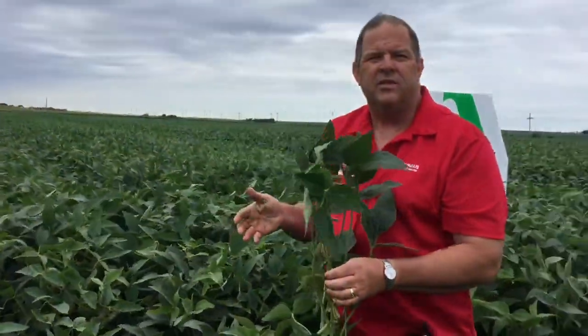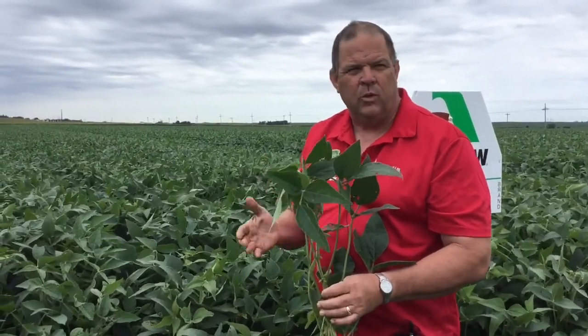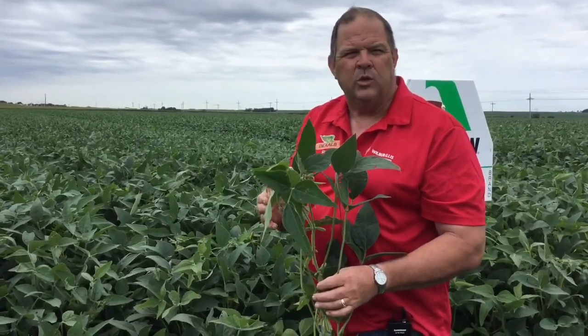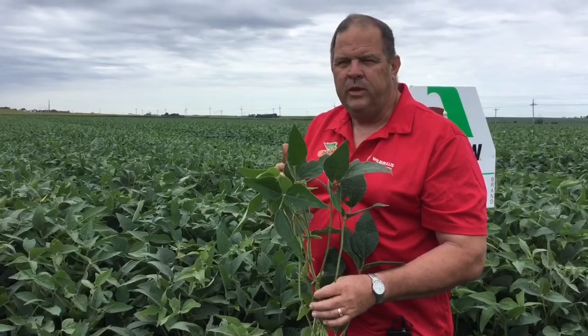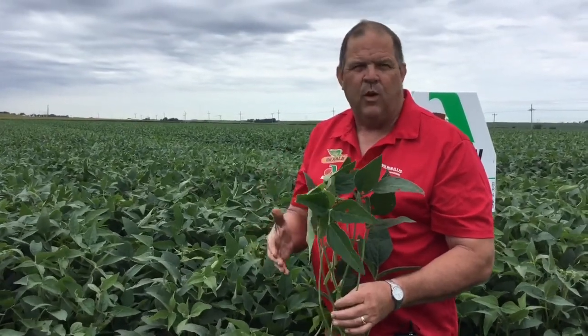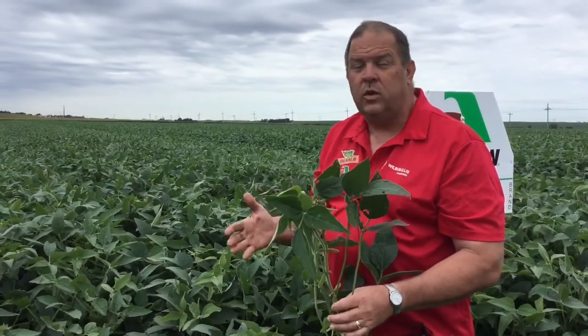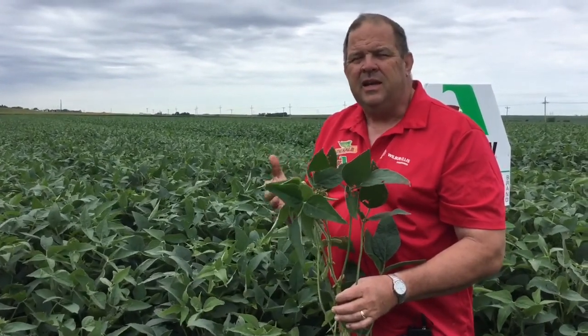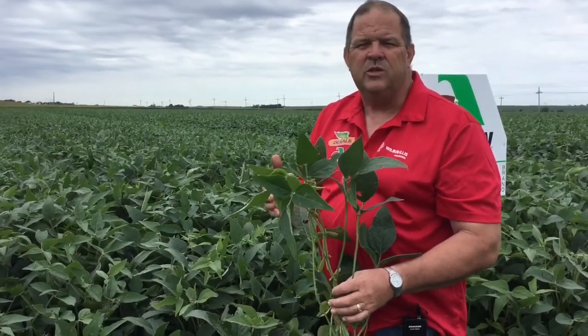August rains, especially in the early part of August, are quite beneficial to soybeans. Even if your soybean crop has been a little drier through July, August rains typically make the crop. We talk about how much rainfall or water the soybean plant wants to transpire in a season. And it's around 24 to 26 inches of water.